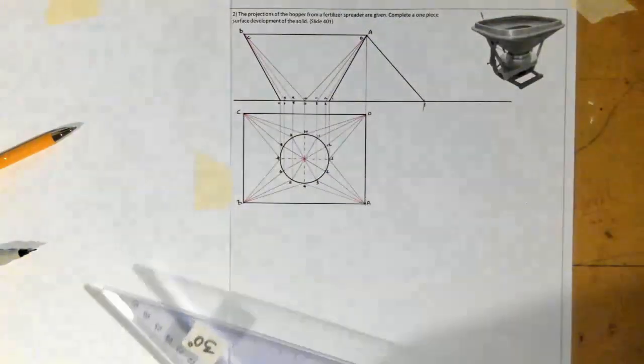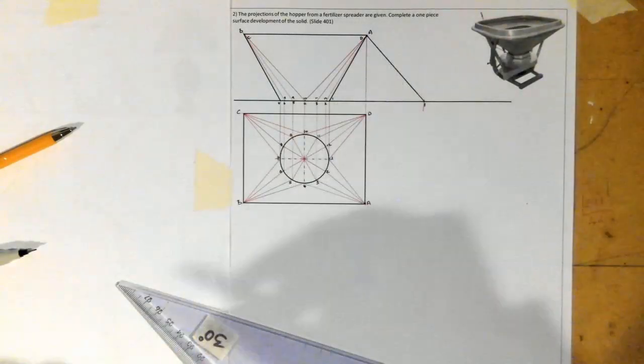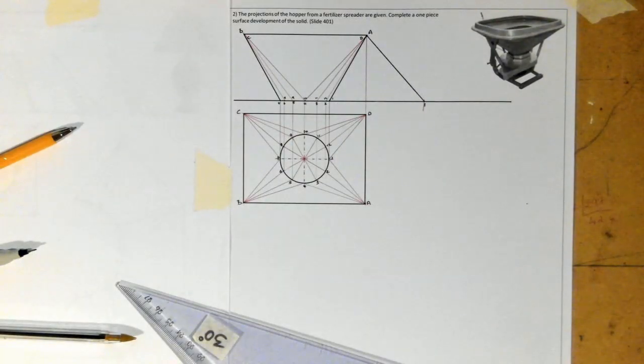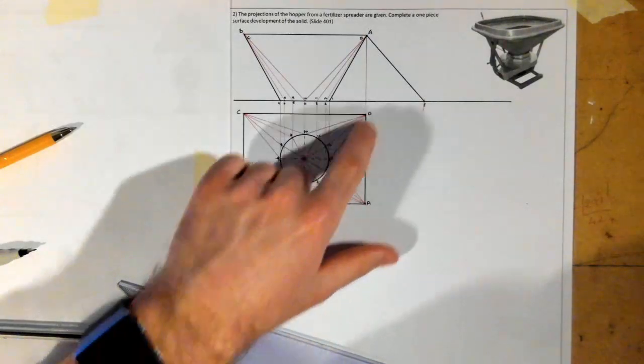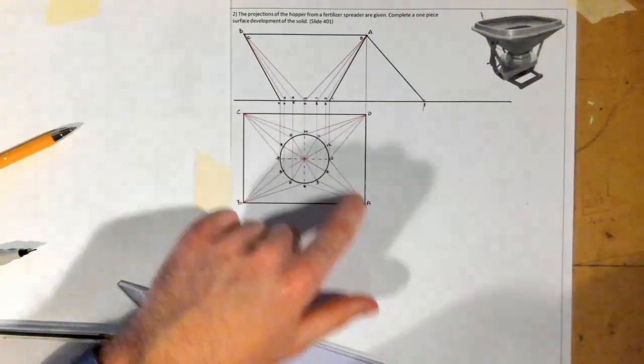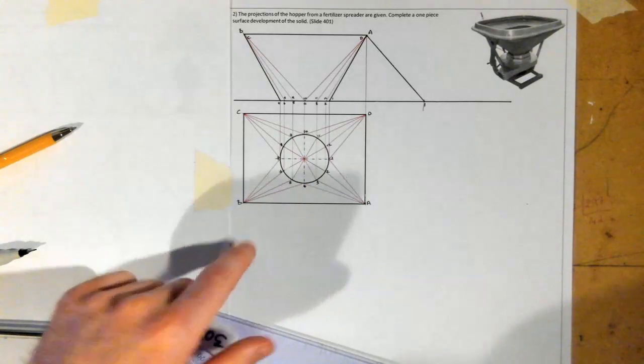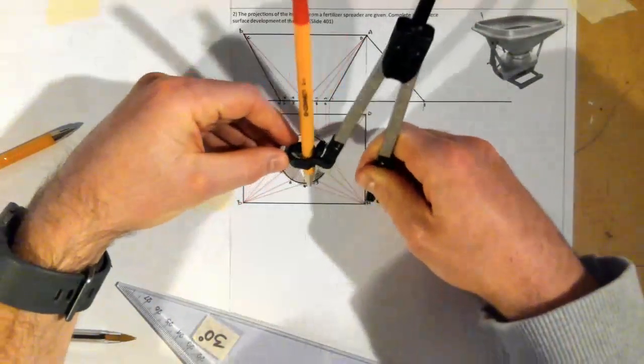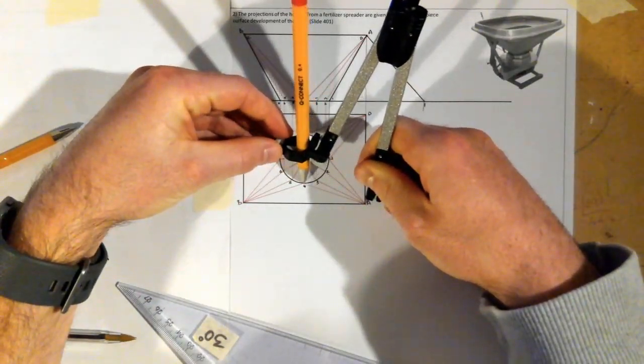There we go. That's my true length from A to 1. Now, another true length I could work off of A. I'm going to work off the triangular shapes here. So A1D. Now I'm going to go to A4, because they seem to be the two longest ones. Now I've got 4. So the same thing.